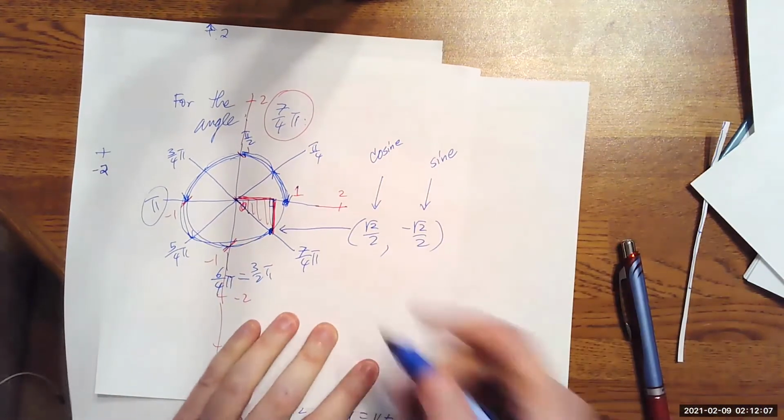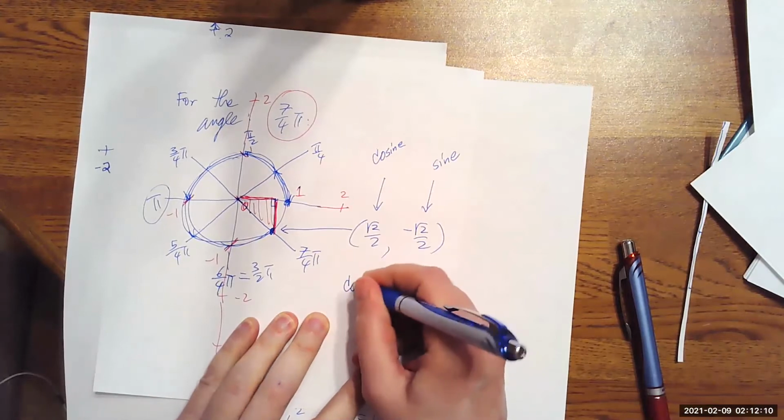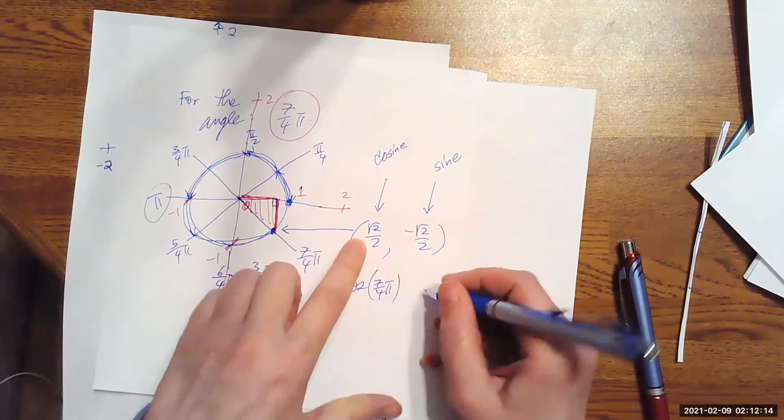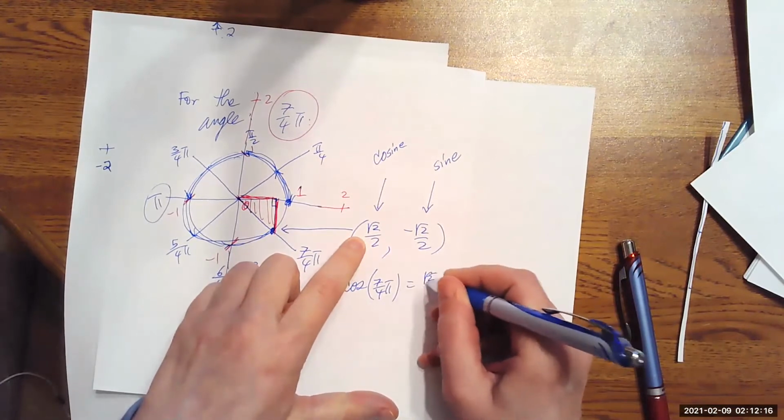And again, these are the cosine and the sine of that angle. So the cosine of 7/4 pi is this number, square root of 2 over 2.